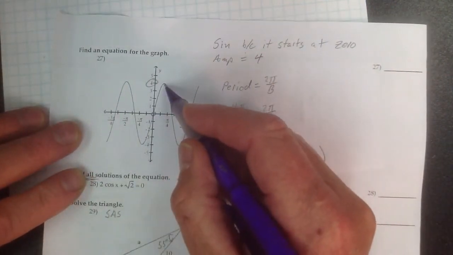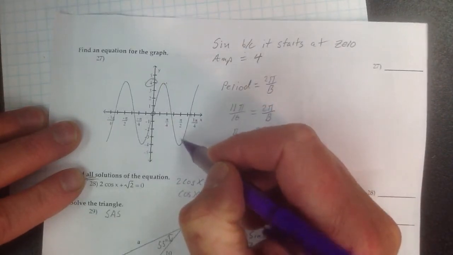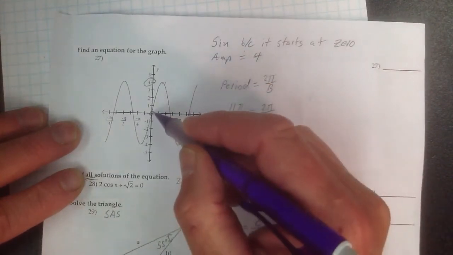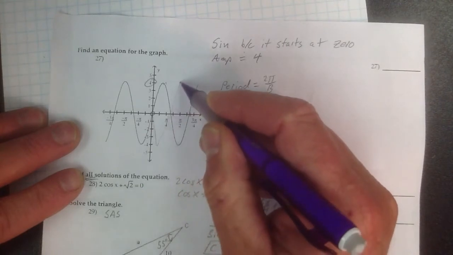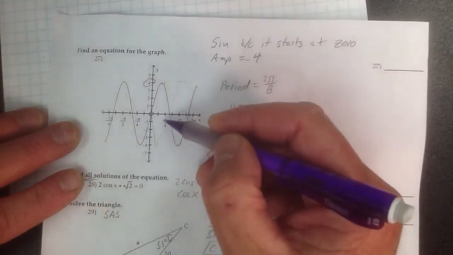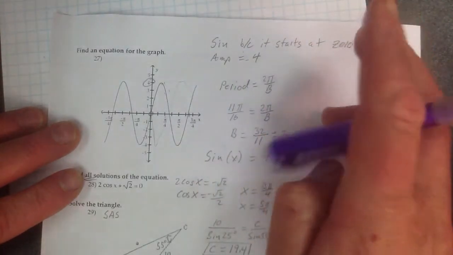Okay, well, how high does it go? It goes up to 4, and it goes down to 4. So I know it has an amplitude of 4. Now, let's say this thing went down this way and then started up that way. Then I know my amplitude would have been negative 4. It would have given me an x-axis reflection, but I don't have any of that going on.